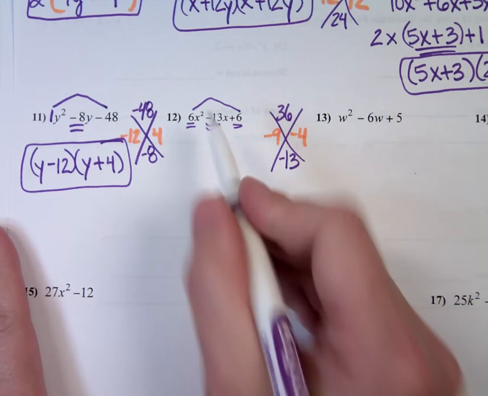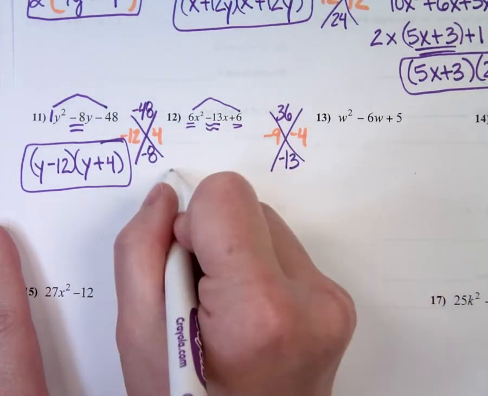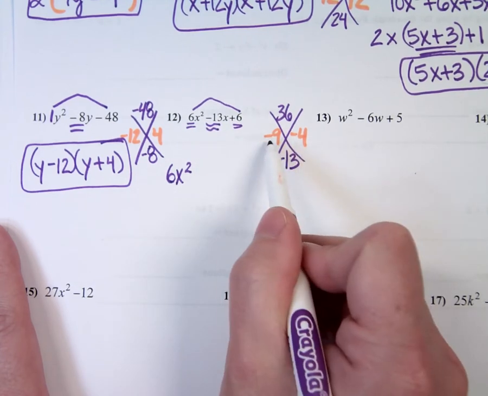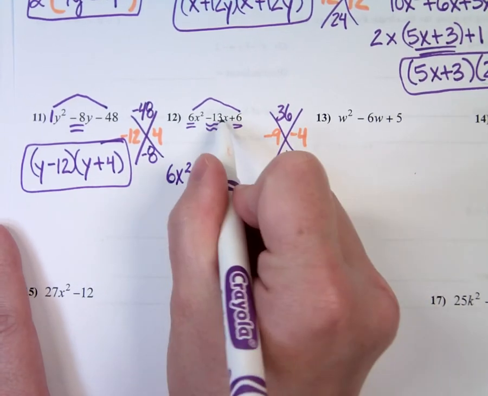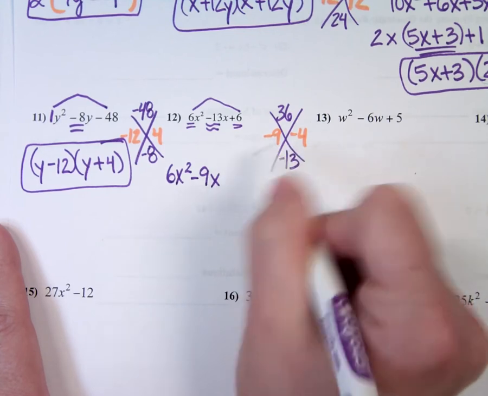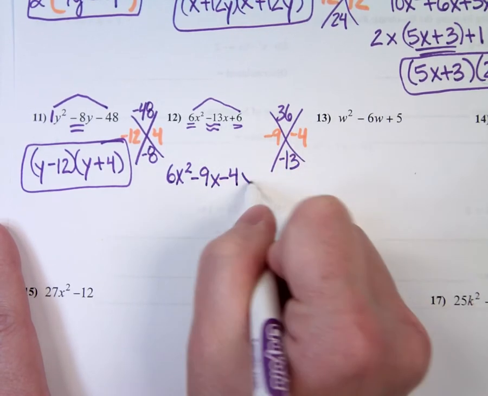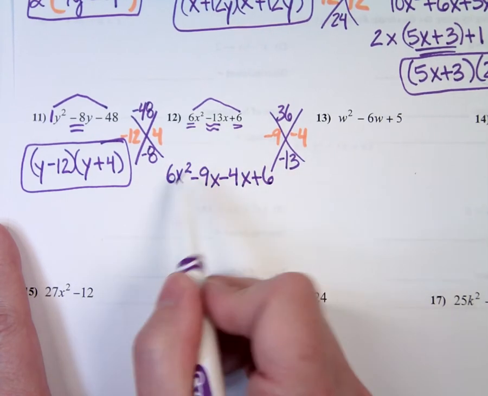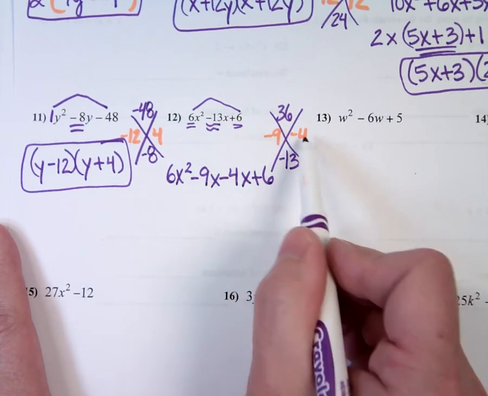Unfortunately, I cannot. So I recopy the first term. Instead of using the middle term, I use both of these. So a minus 9, don't forget the x behind it. A minus 4, just don't forget the x behind it. And then I drop the plus 6. So first term, drop. Back term, drop. Middle term, use these guys.